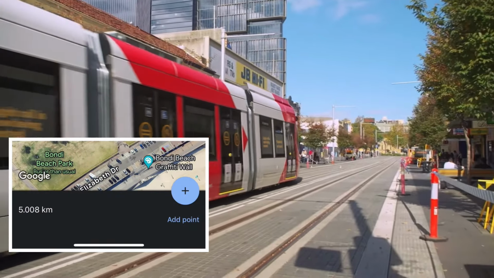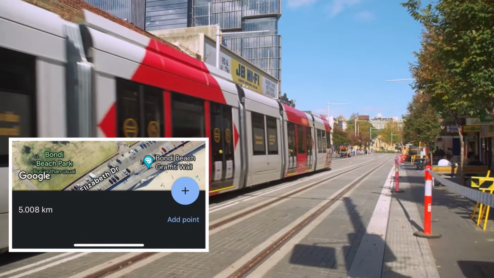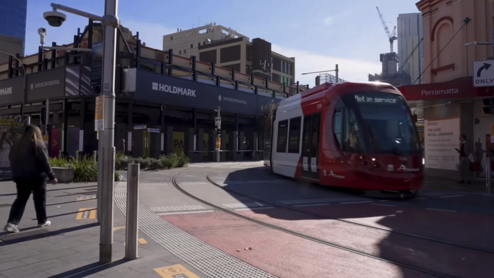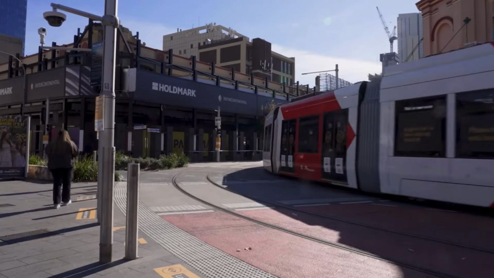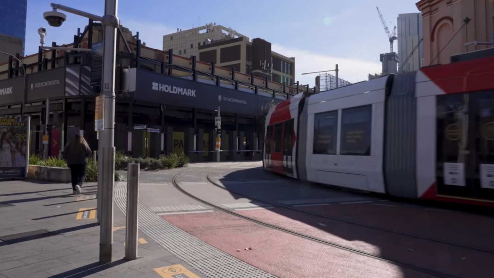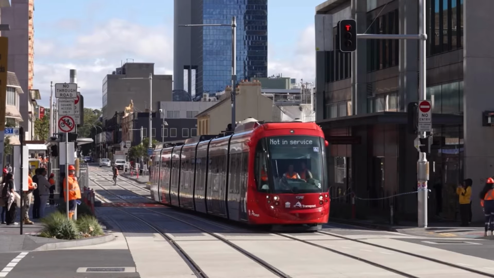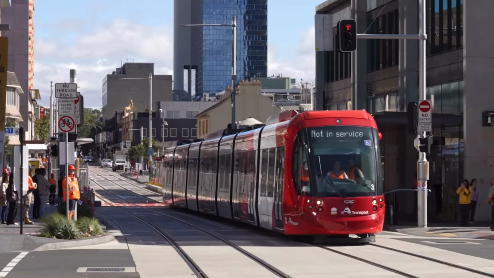As you can see here, the line is surprisingly exactly 5 kilometers long, although this does not account for the several turns. But basically in a straight line from Moore Park towards Bondi Beach tram stop, it is exactly 5 kilometers long.